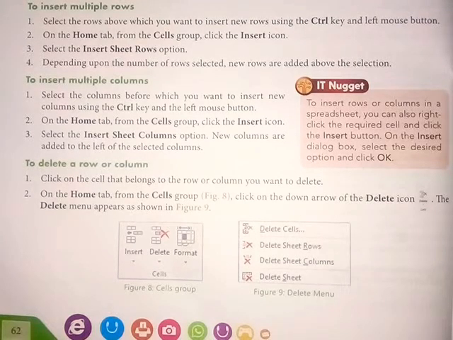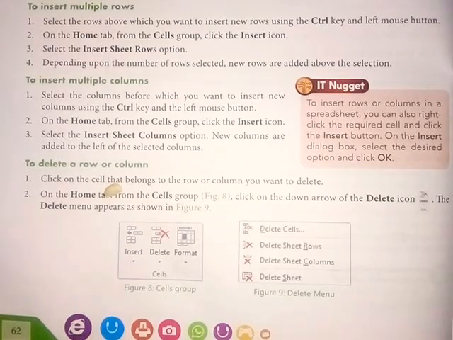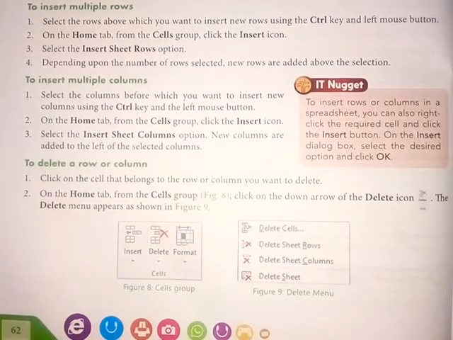New columns are added to the left of the selected columns. To insert rows or columns in a spreadsheet, you can also right-click the required cell and click the Insert button. On the Insert dialog box, select the desired option and click OK.